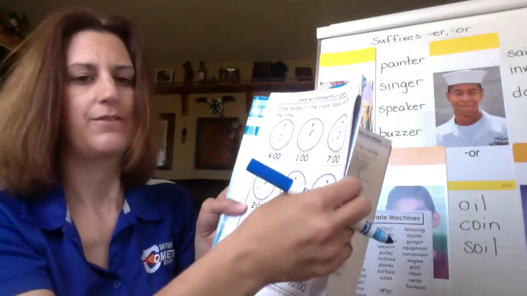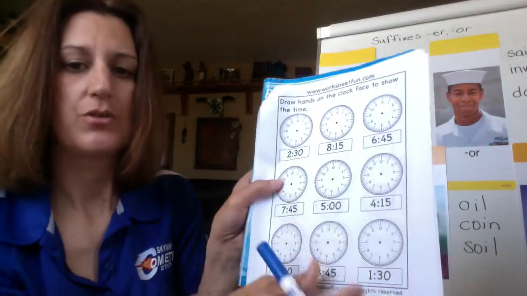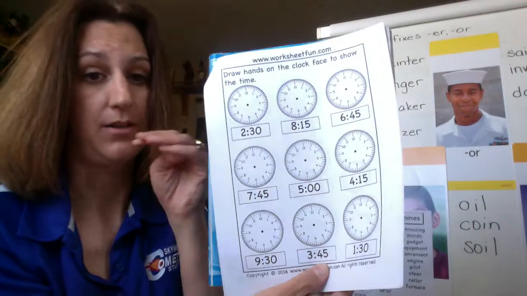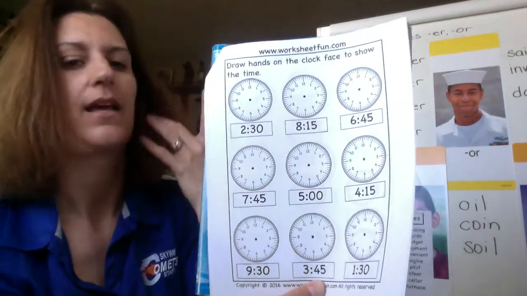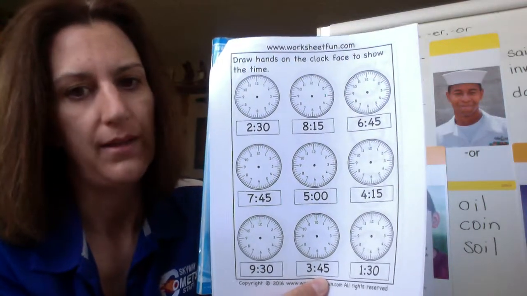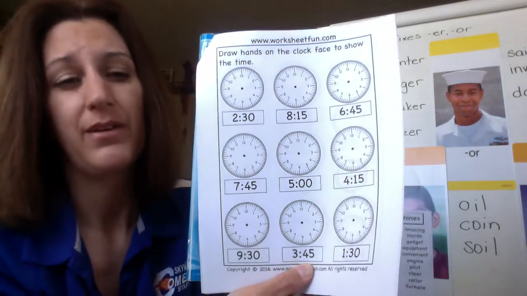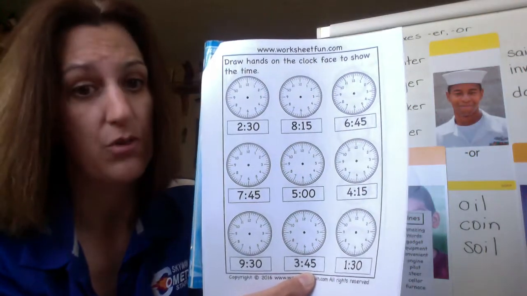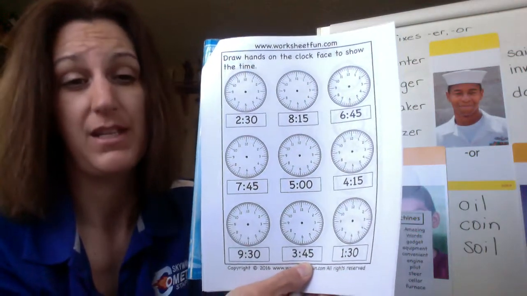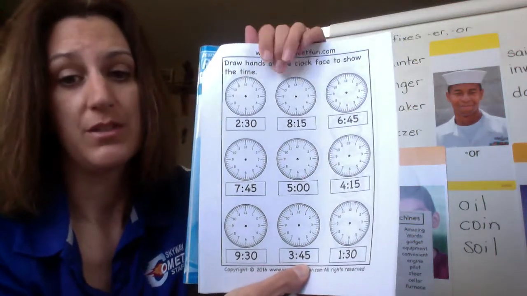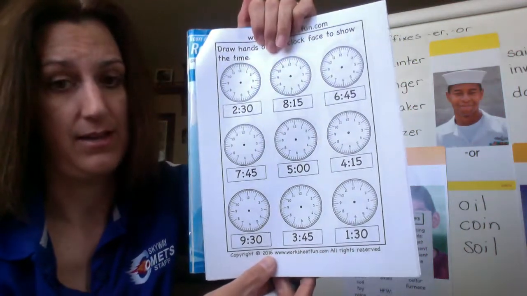All right, go ahead and just flip your packet over. So this one we get into a little bit harder. We started working on this at school before we left, but we had done the hour, the half hour, and we were working on the quarter hours. So that 15 and the 45. So this one has a combination of all of that in there.